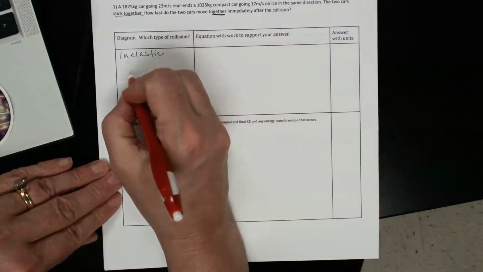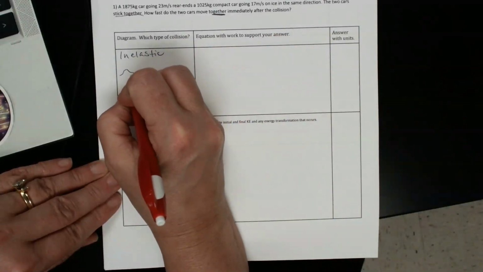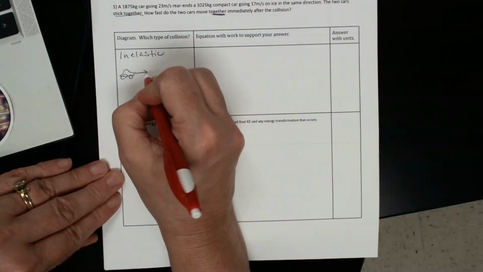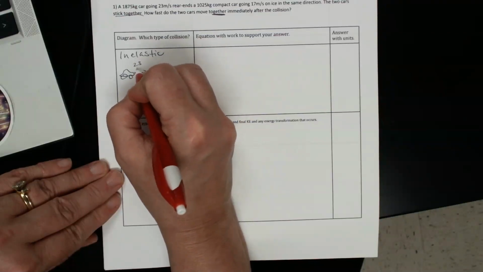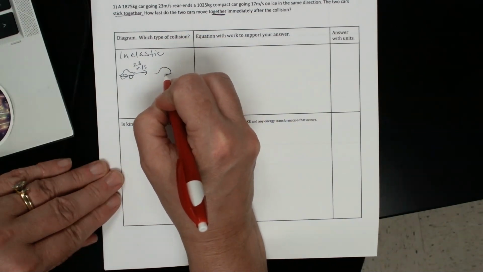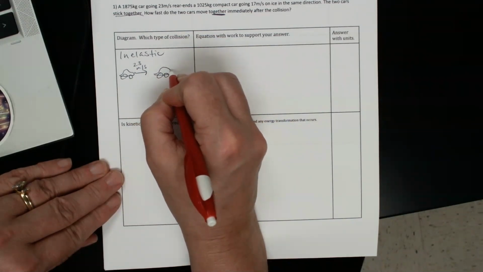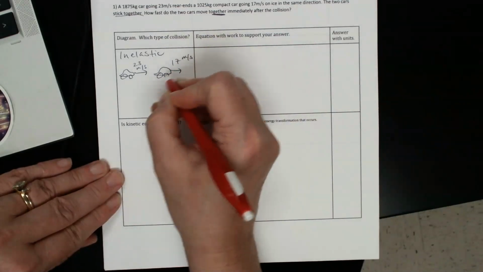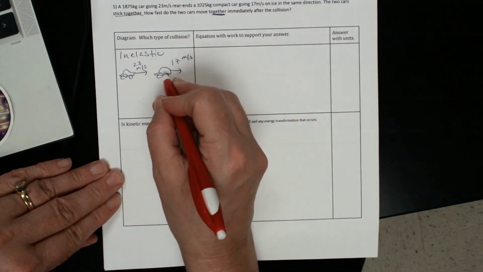So we've got our two cars. This one's driving 23 meters per second. So this is my before picture. Both of my cars are driving along, and then this car is going to rear end this car.